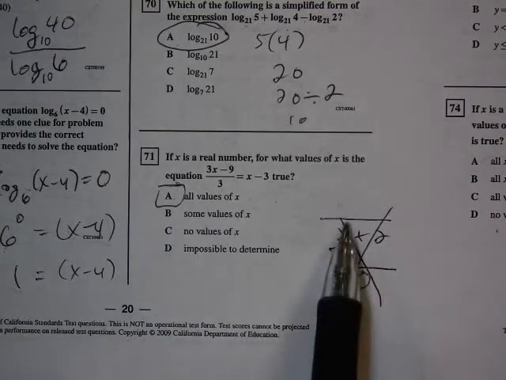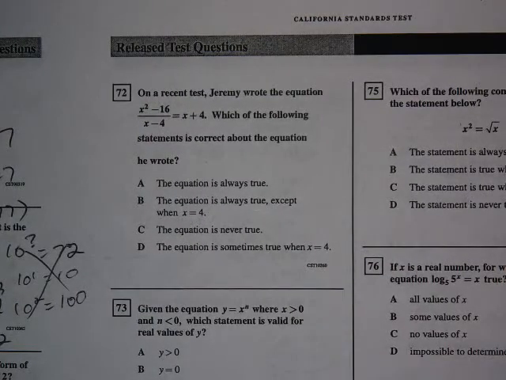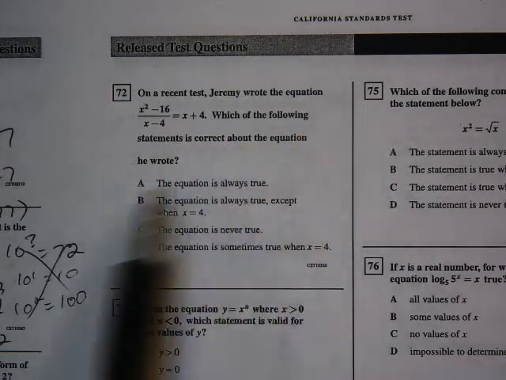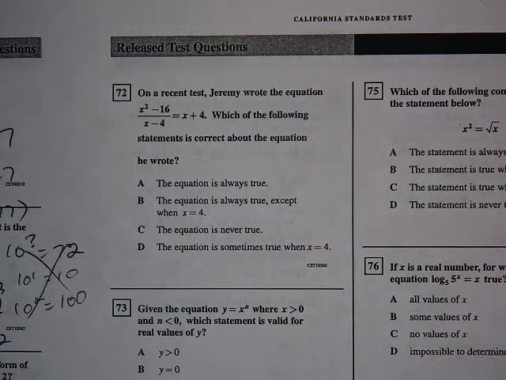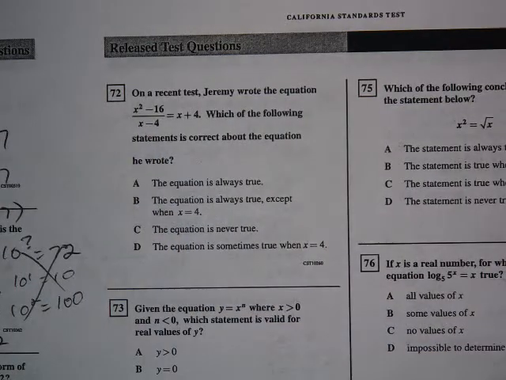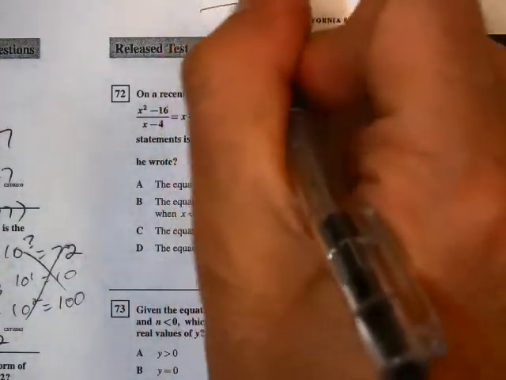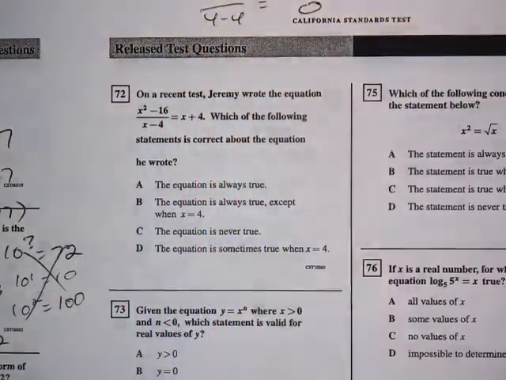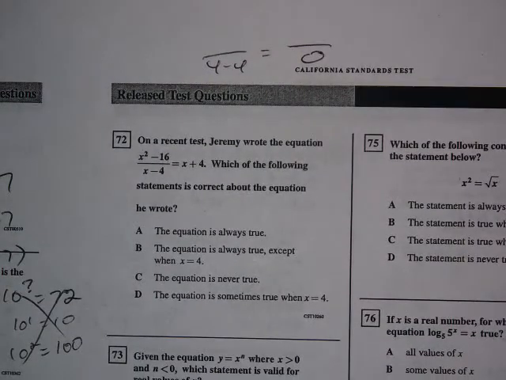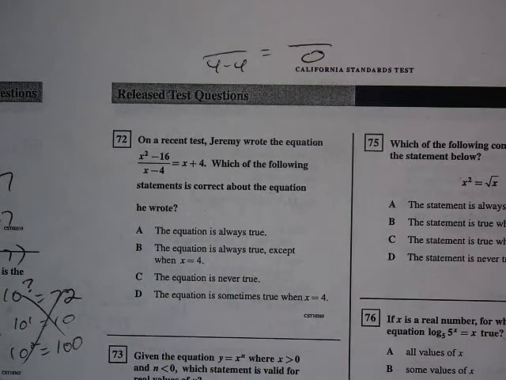So keeping that same idea, if we look at 72, on a recent test, Jeremy wrote the equation, he's got this big long equation. Which of the following statements is correct about the equation he wrote? Now we're starting to think, well, I've got this x minus 4 on the bottom, something's going to make it undefined. If I put a 4 in there for x, that becomes 4 minus 4, which gives me a 0 in the denominator. That makes it undefined, so we don't want x to be 4. So for part A, it says the equation is always true. Nope, because if it's a 4, it doesn't work.